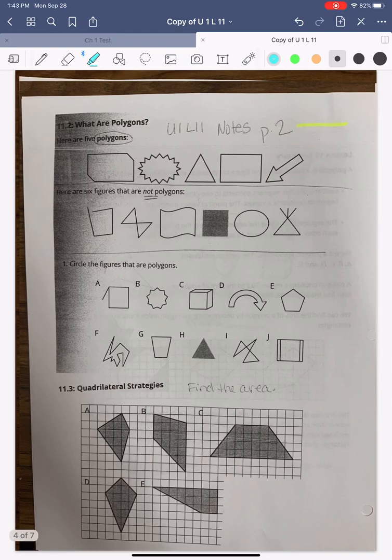Okay, on the other side of your notes, the top 5 say they are polygons. The next 6 figures are not. So let's take a look at what makes them a polygon. Notice on the first ones, we've got edges and vertices. It's okay that this next one kind of has a zigzag approach. They're all line segments. Triangle here, rectangle. Even this one that looks kind of like an arrow is still a polygon because it's made up of straight edges.